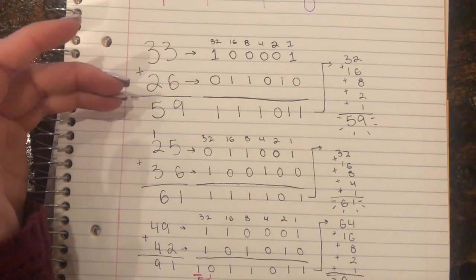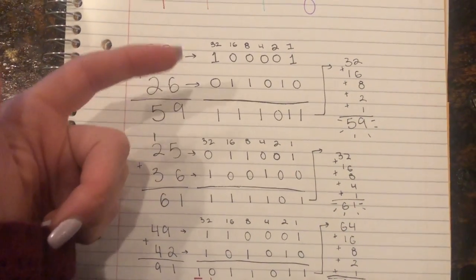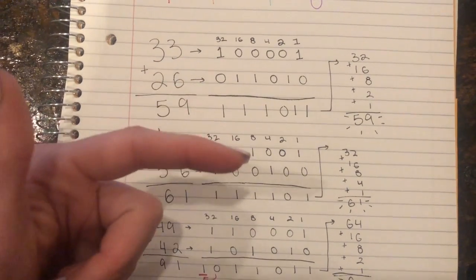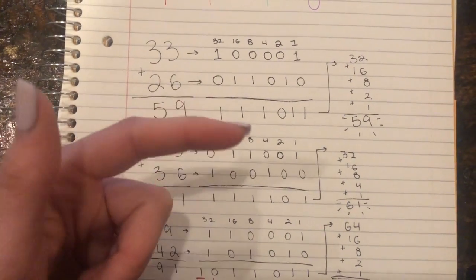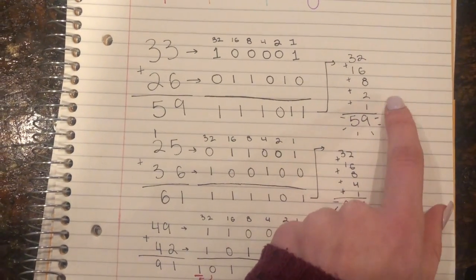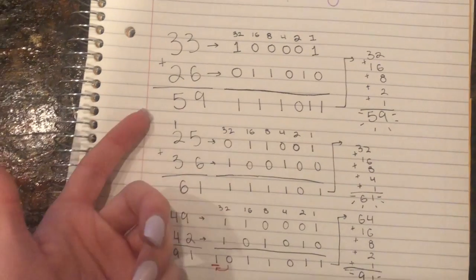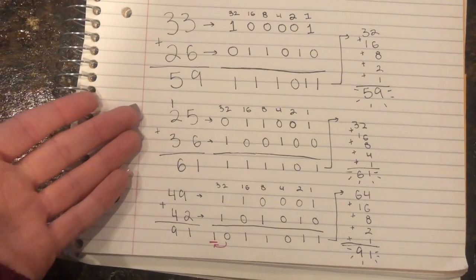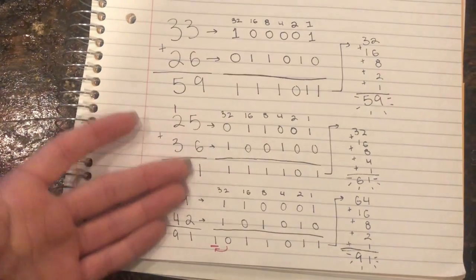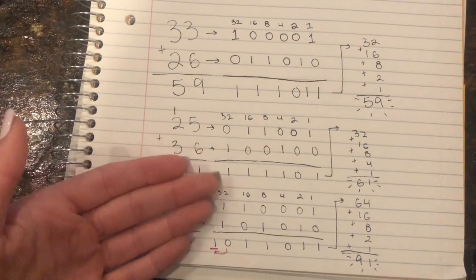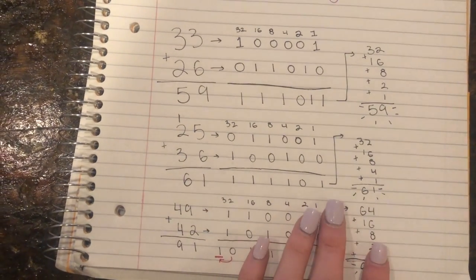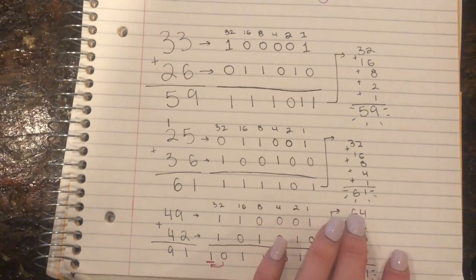You do the same for 26. Then you add the numbers. 1 plus 0 is 1, 0 plus 1 is 1, 0 plus 1 is 1, 0 plus 0 is 0, 0 plus 1 is 1, and 1 plus 0 is 1. Then when you transfer that over, it's just 32 plus 16 plus 8 plus 2 plus 1, which is 59, and our answer. The same thing with 25 plus 36, which comes out to 61. You put it into binary code, add up the 2 numbers, 1, 1, 1, 1, 0, 1. Put that in, 32 plus 16 plus 8 plus 4 plus 1 is 61.